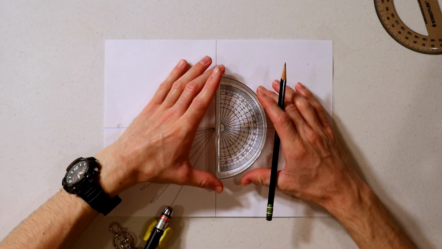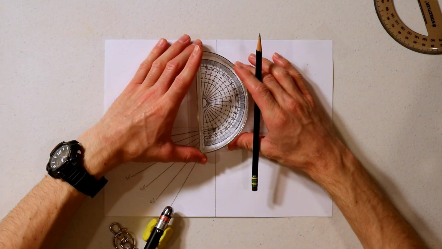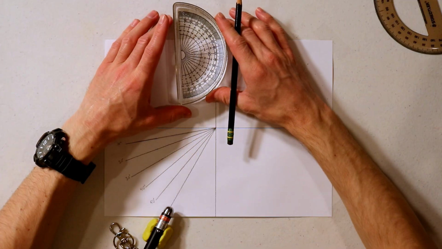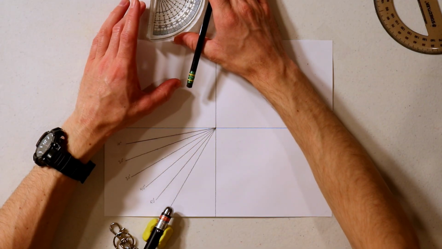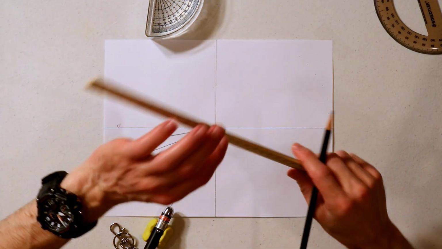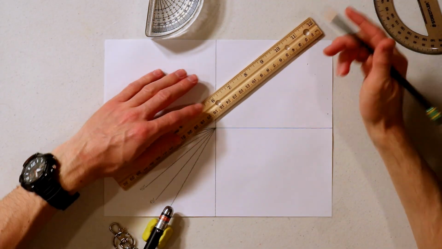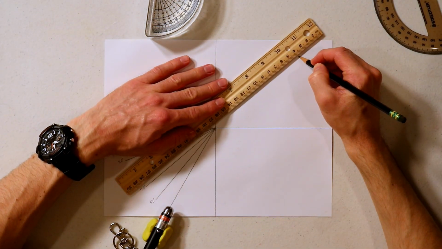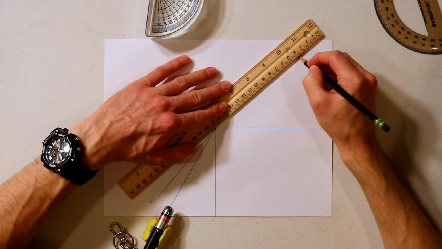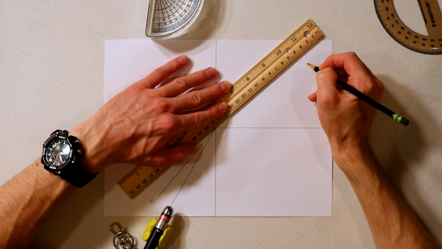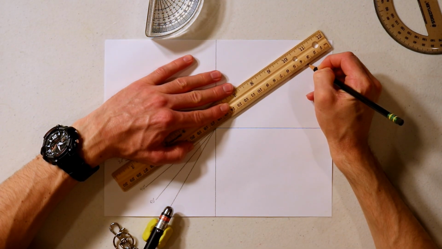So to measure these angles, let's move the dish out of the way. Just be careful so you don't spill the water on your paper. And then we'll use the ruler to trace the lines back from those points to the origin, or to the intersection point. I'm just going to line that up on here, and then just draw each one of those lines.